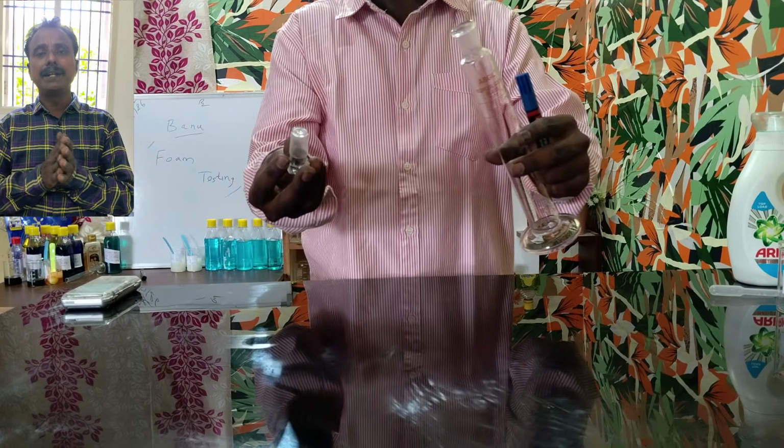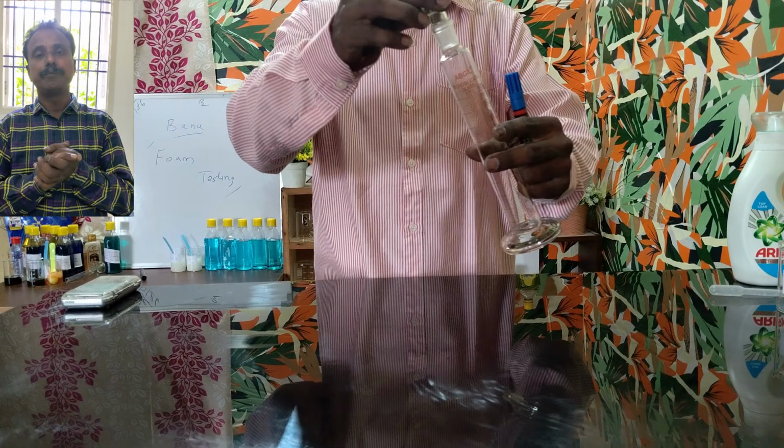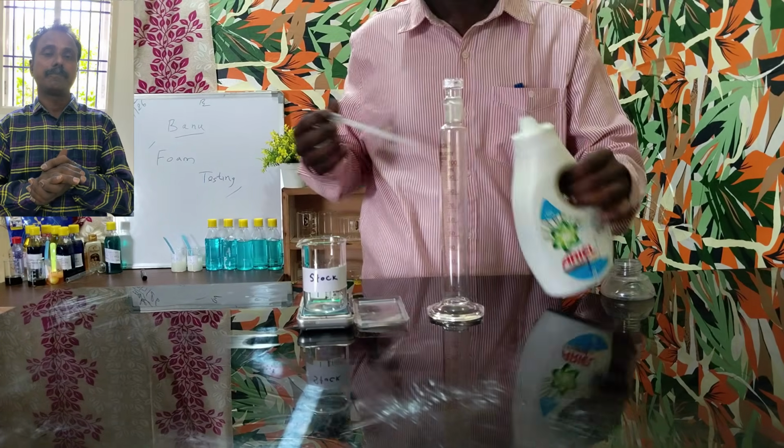This is a 100 ml graduated measuring cylinder with lid. I have purchased it from Amazon. By using this glass apparatus, we can check the foaming property of any cleaning product. Now let us start the demonstration. For the example, I am taking Ariel liquid detergent to check the foaming property.